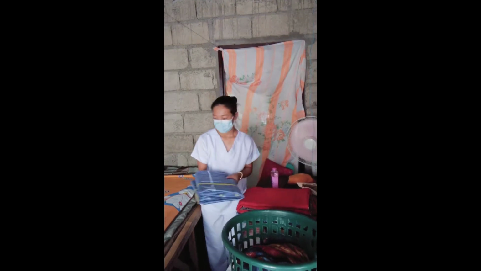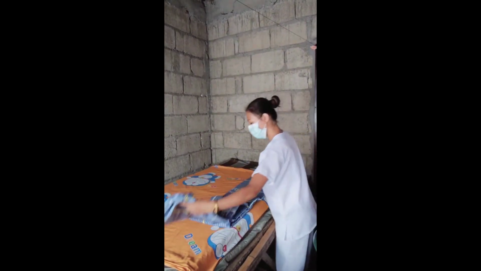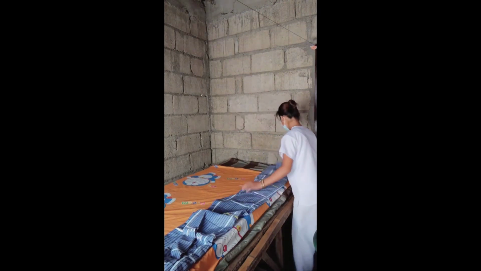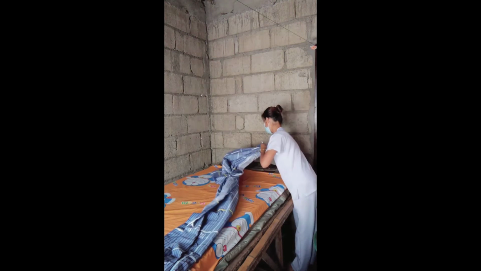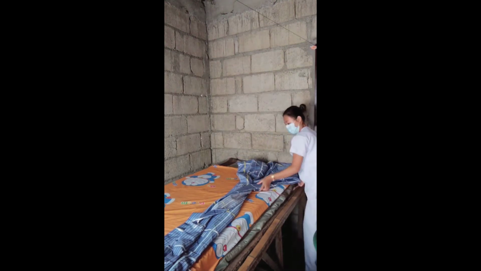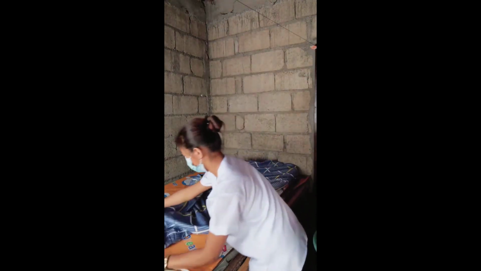Now, apply all the bottom linens on one side of the bed. For a fitted bottom sheet, tuck its head and foot corners under the mattress.